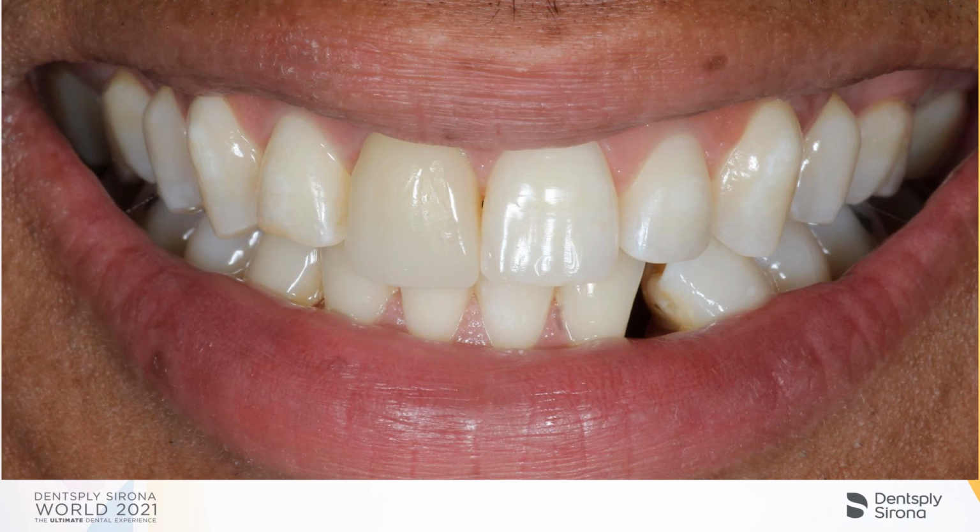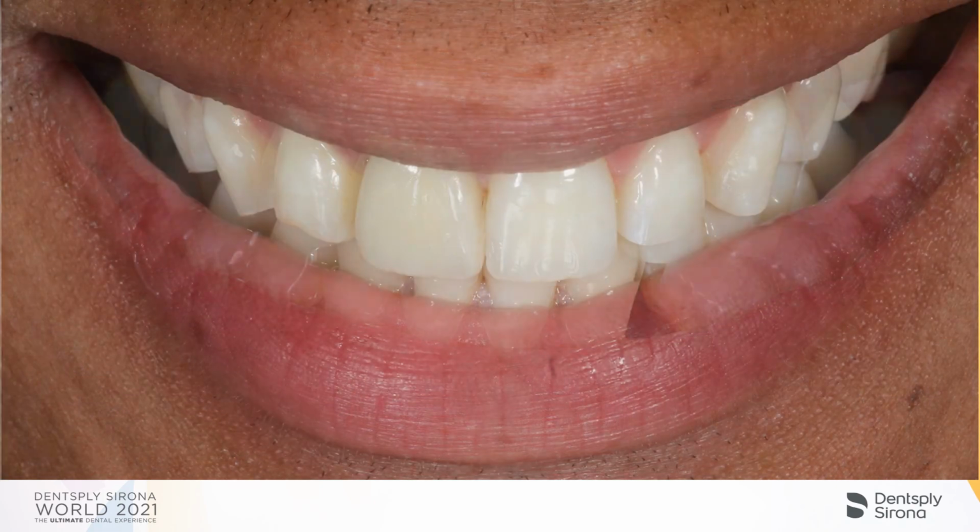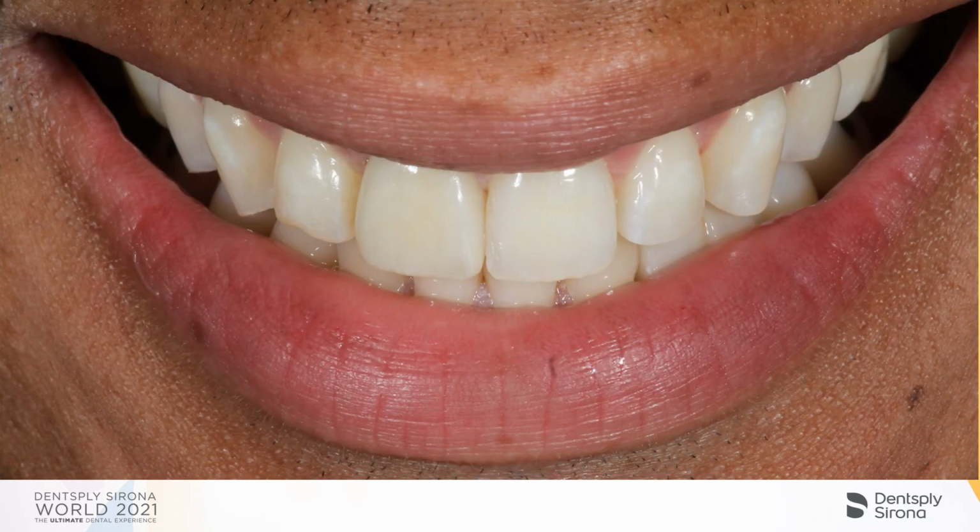So to wrap this presentation up, we wanted to start with how this patient presented and their chief complaint of a dark, long tooth that they did not like in the anterior. And in a single 2.5 to 3 hour appointment, I wish I could tell you exactly how long it was, we end up with this result.